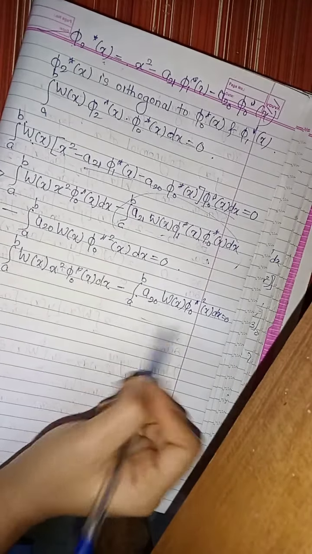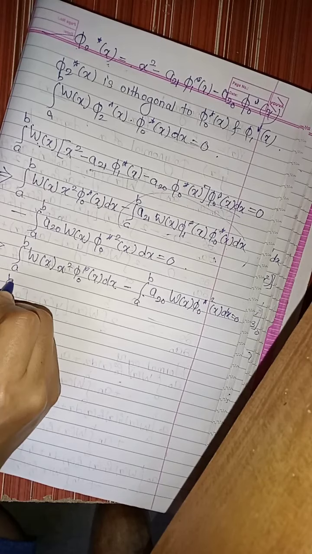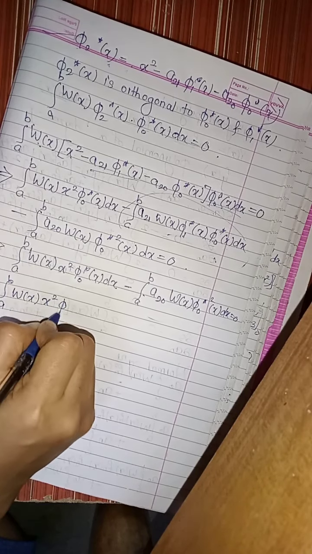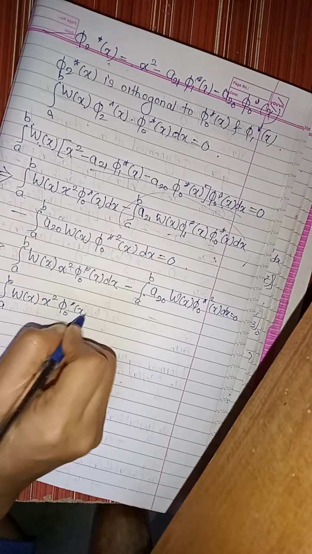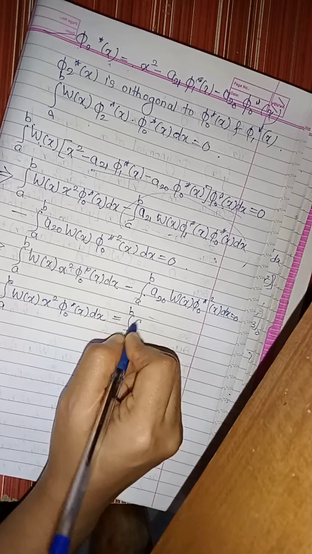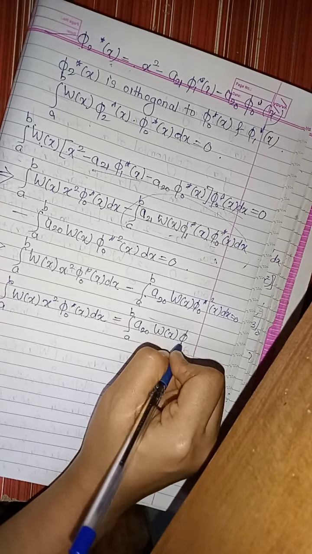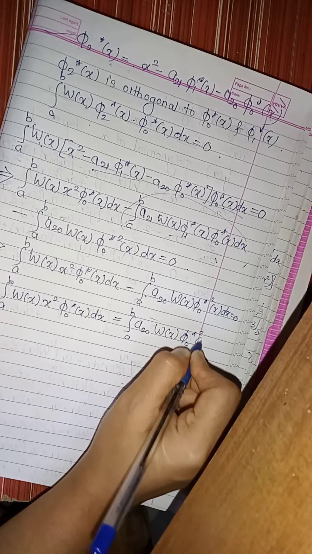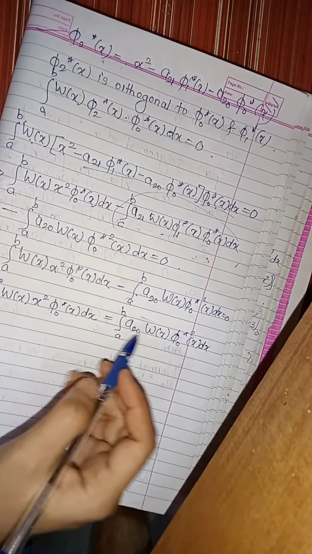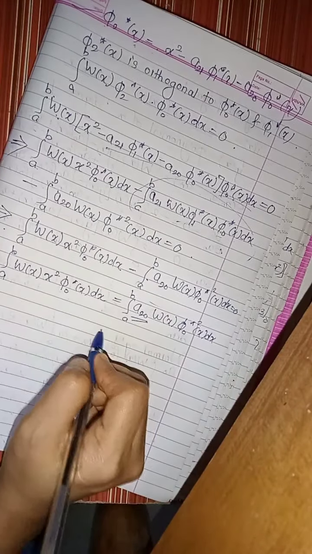Again we'll shift this entire term to the right hand side. We will get ∫ from a to b of w(x) x² φ0*(x) dx, which is equal to a20 ∫ from a to b of w(x) φ0*²(x) dx. So again we can take this a20 term outside because it is constant.